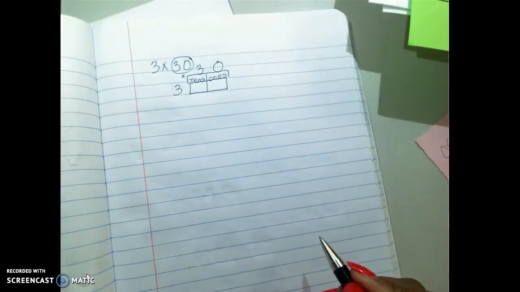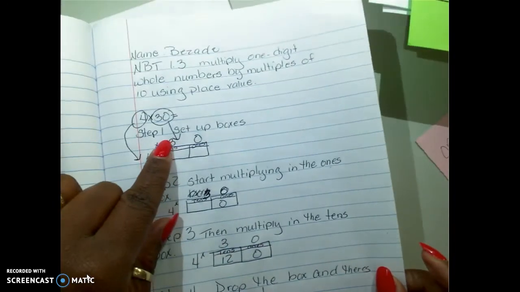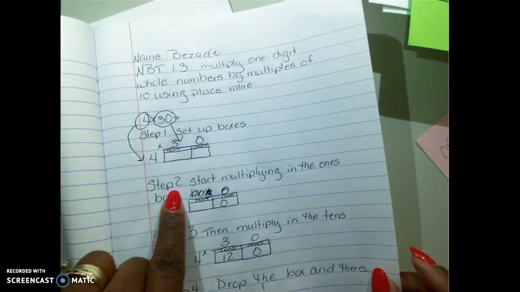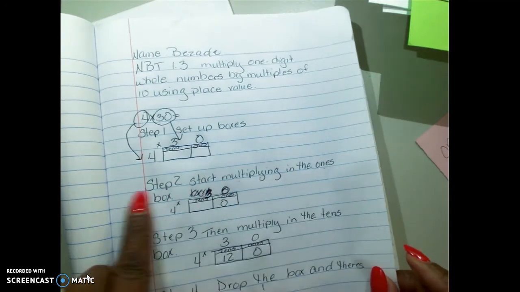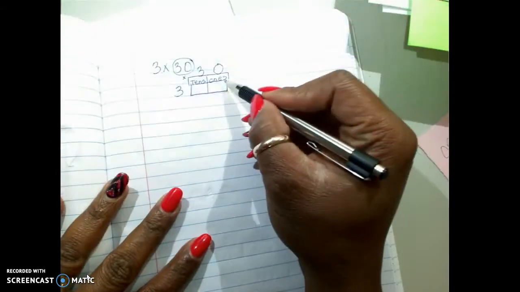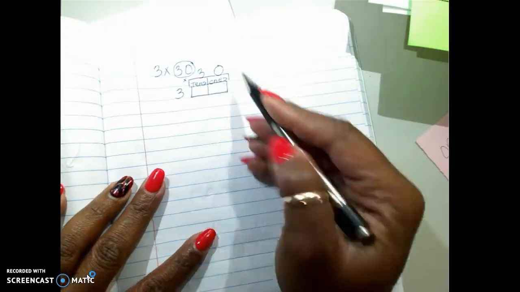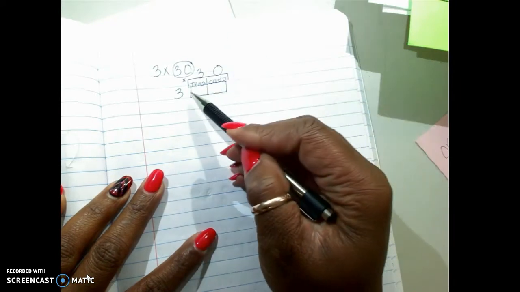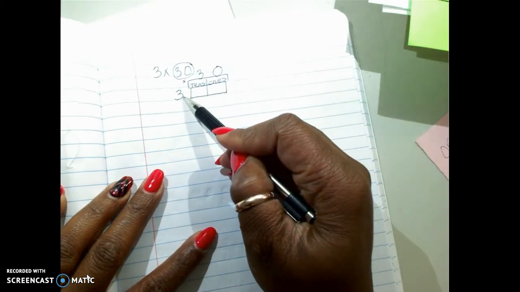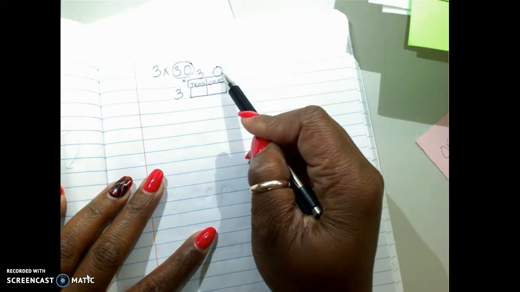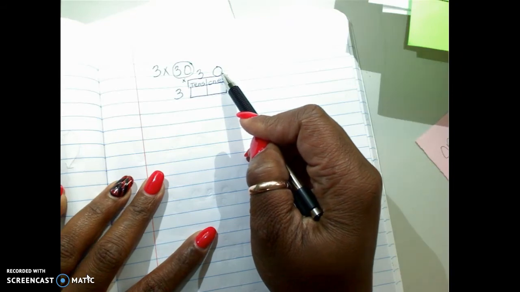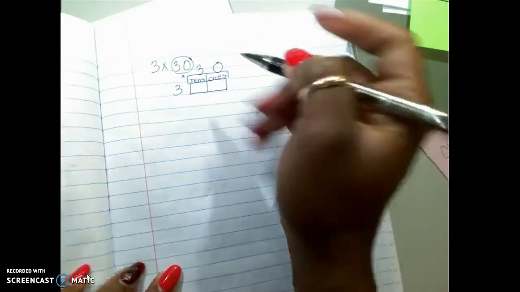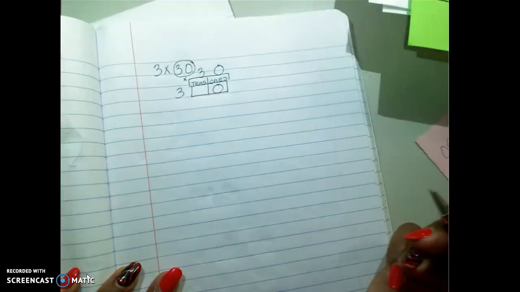Now, I said that step 2, we're going to start multiplying in the ones box. So moving back over, in the ones box, I'm going to say to myself, 3 times 0. We all know that 3 times 0 is what? 0. So I'm going to write my 0 right here.